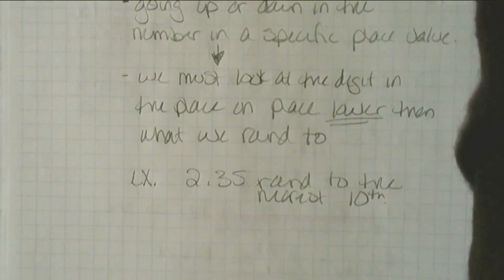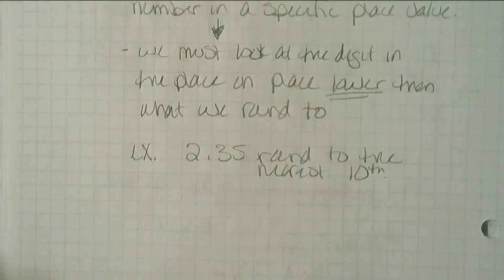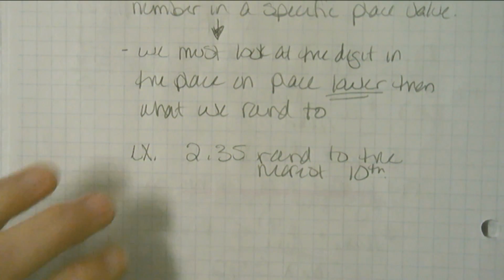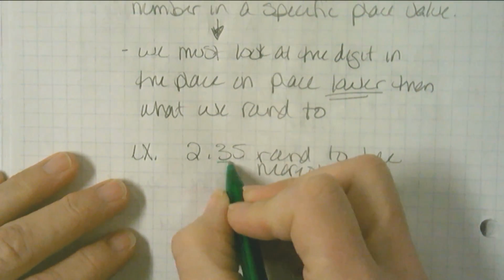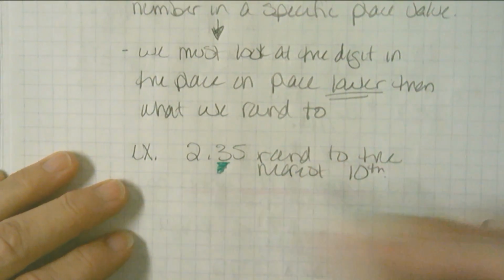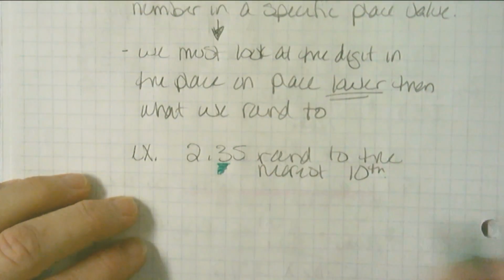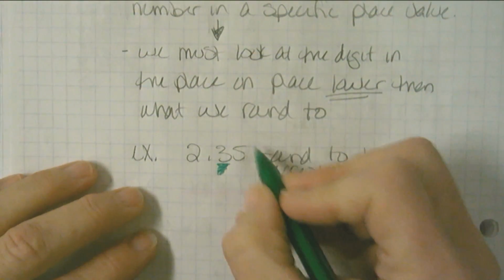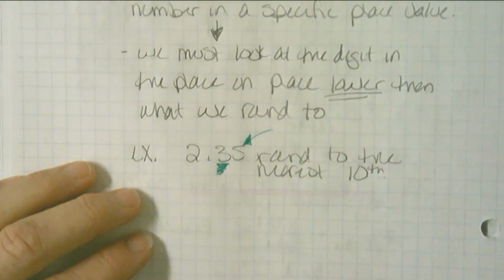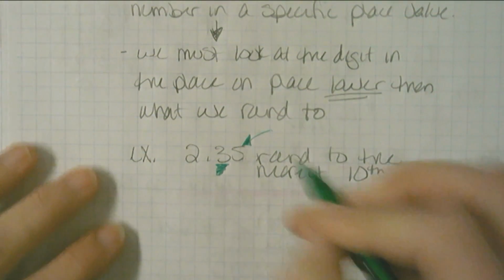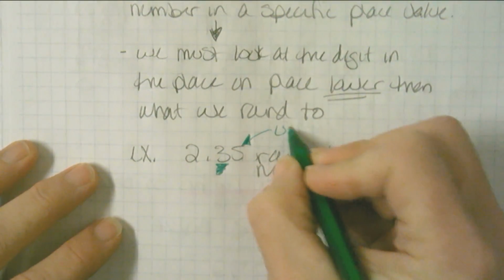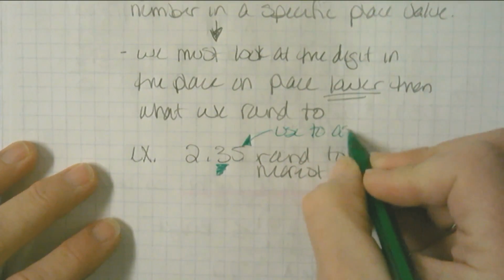What digit is in my tenths place here? Dominic, what digit is in my tenths place? The 3. So what digit am I looking at to decide what to round the 3 to? Alex? What digit? The 5. I need to look at that 5. So this is the number I'm using to assess.